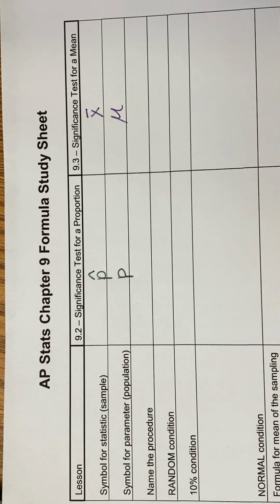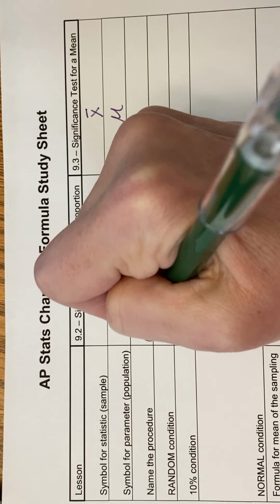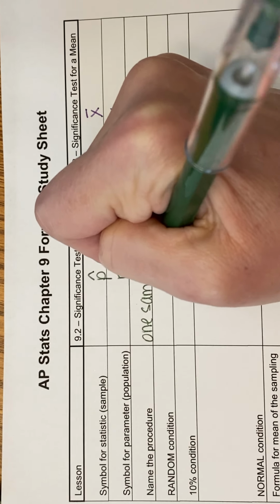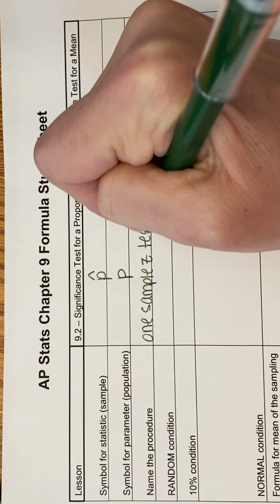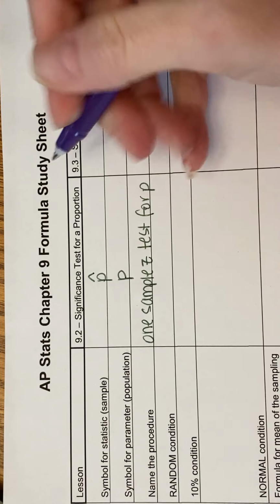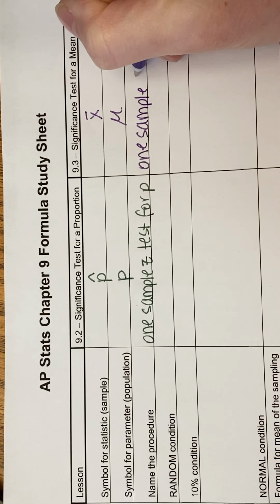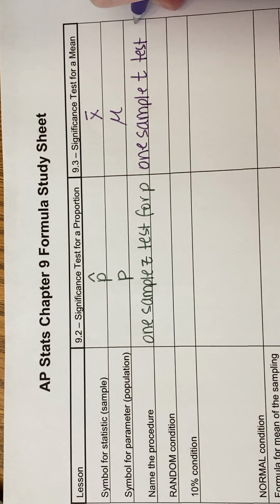All right, the procedure. We are doing a one sample z-test for proportions. And for means, we're doing a one sample t-test for means.